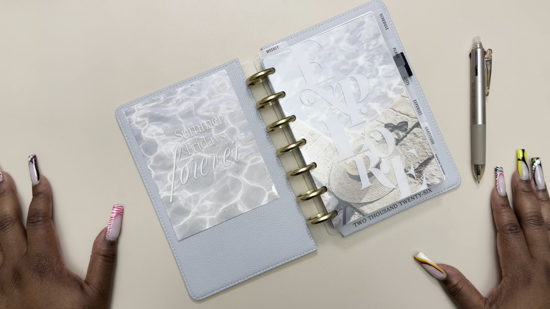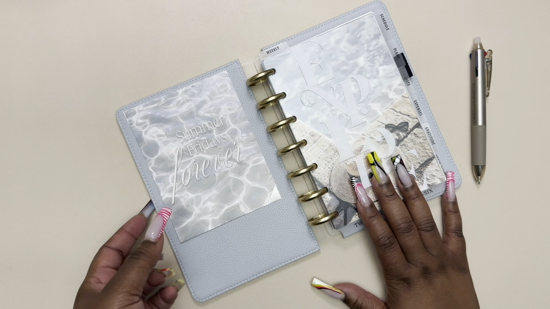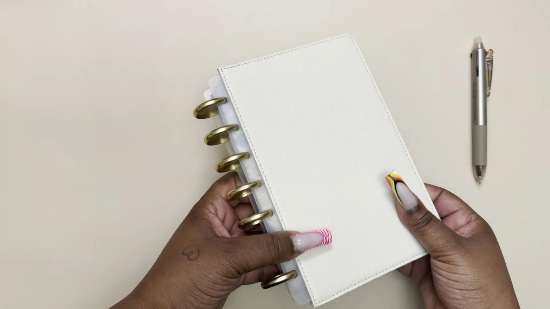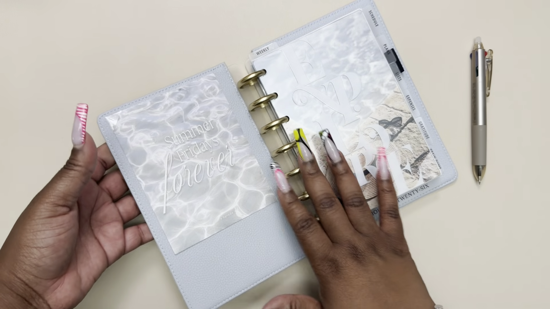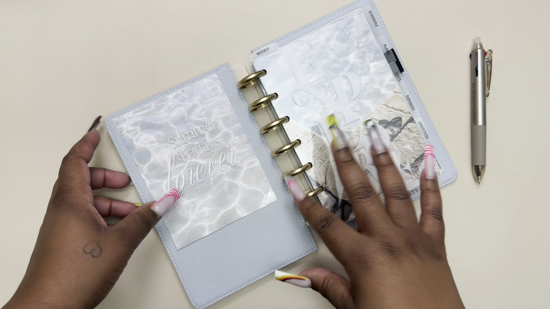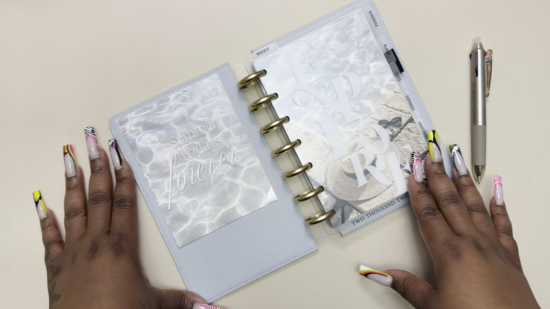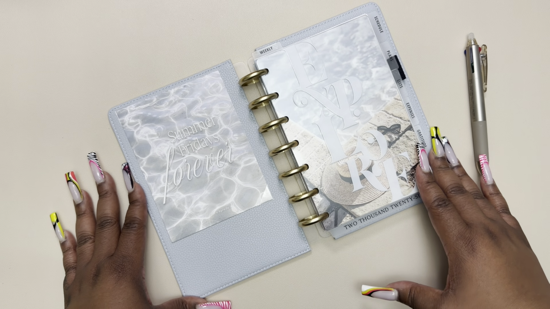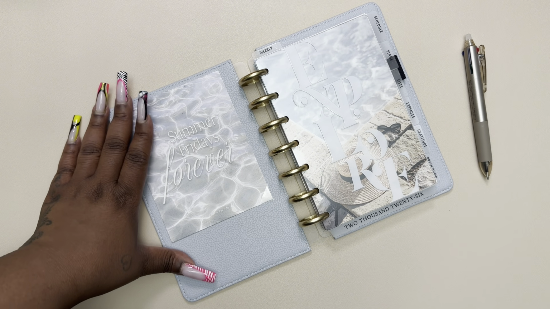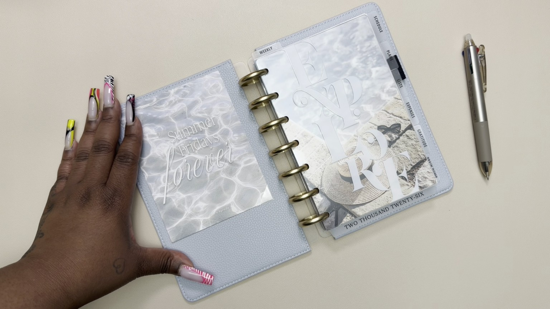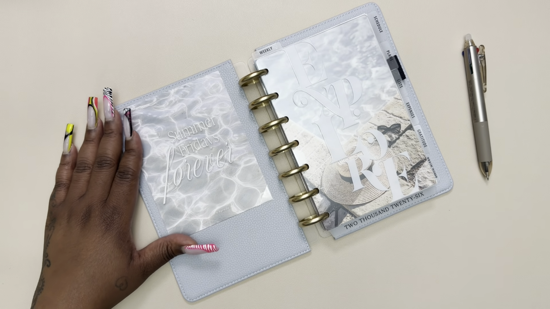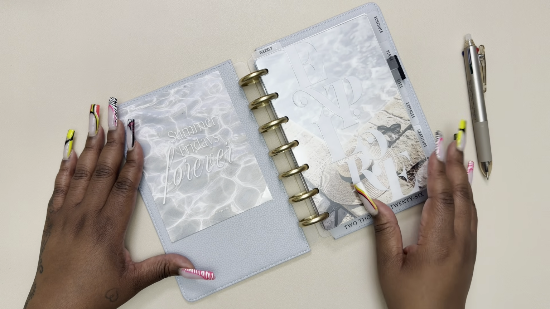We are going to be today working in my travel planner. So this is a mini size planner. All of the contents inside are Jane's Agenda inserts, and I'm just going to show you how I plan out a day trip. So if that is something that you want to see, sit back, grab you a cup of tea, a cup of coffee, whatever you like to have when you're doing a plan with me.